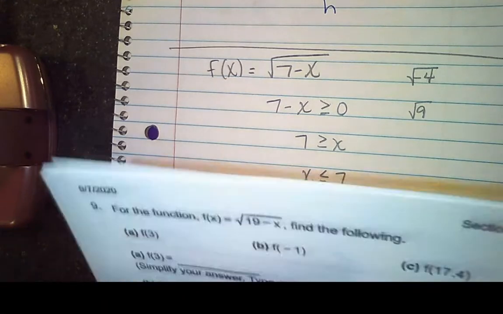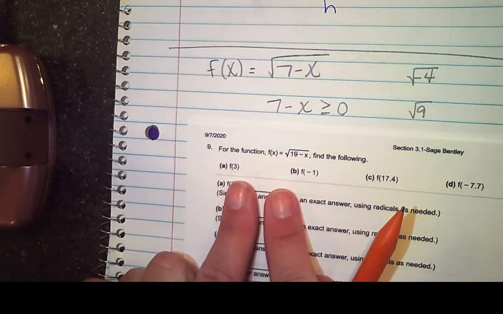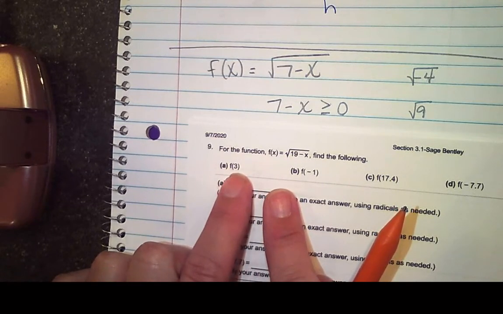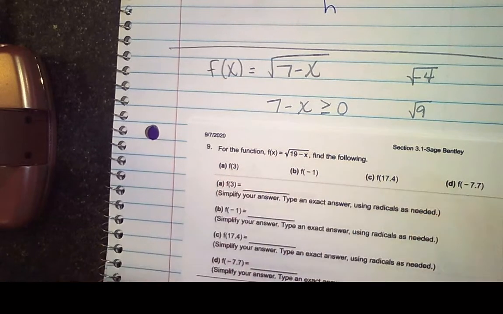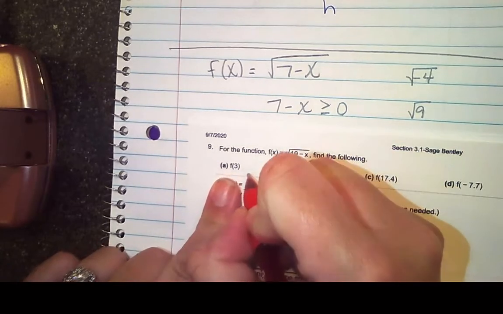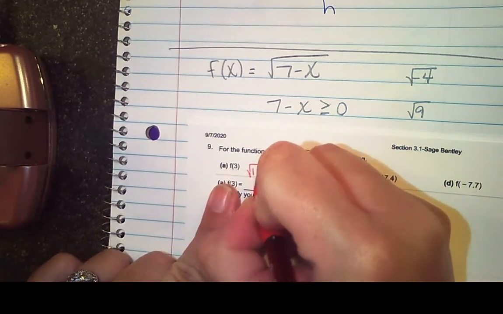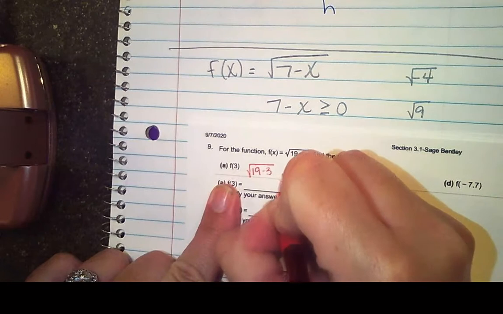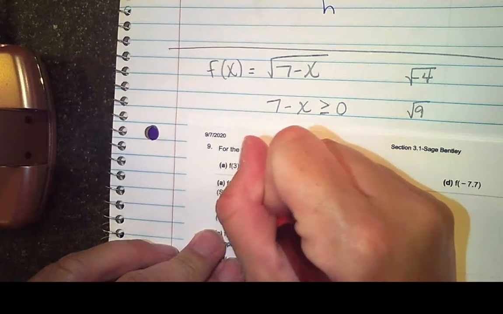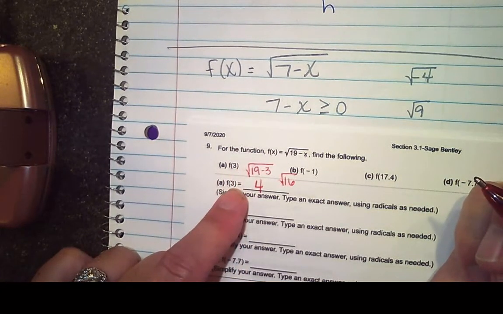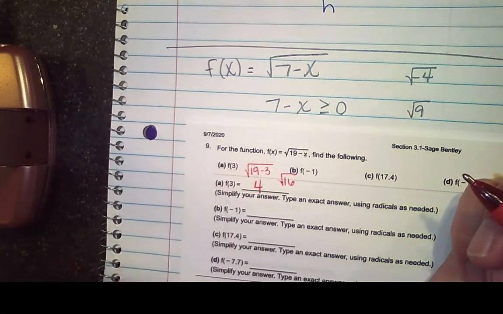All right, which means you can do these ones already, because I can shove in a 3. All this means is I have a function, and instead of an x, I'm going to put a 3. So we'll do the first one. That means I've got the square root of 19 minus 3. What is 19 minus 3? It's 16. Do I know what the square root of 16 is? I do, it's 4. So if I shove in a 3, which is my x-coordinate, I get a 4, which is my y-coordinate. So the point (3, 4) is on that graph.